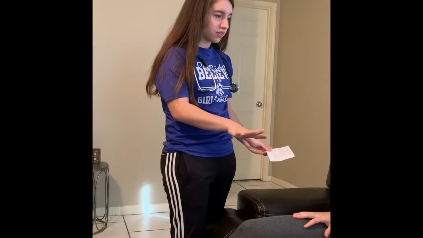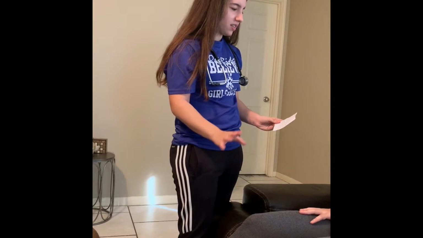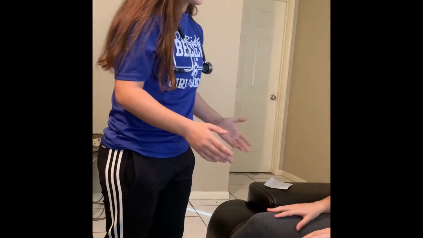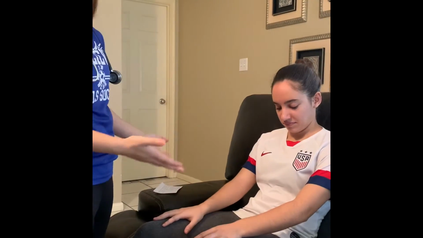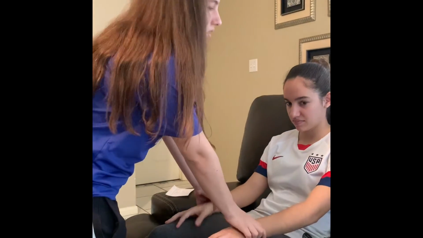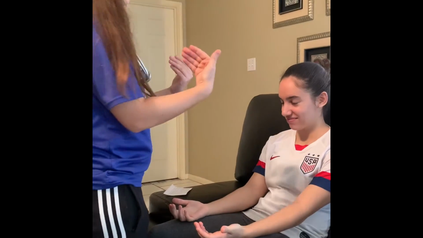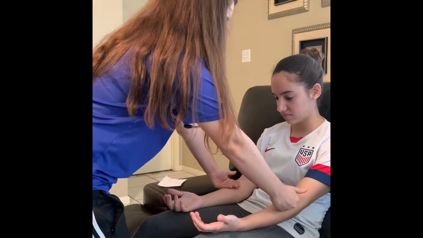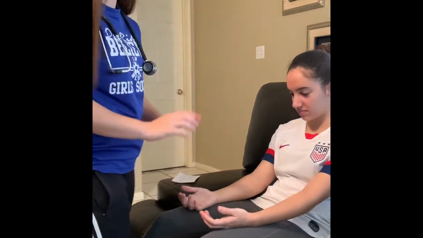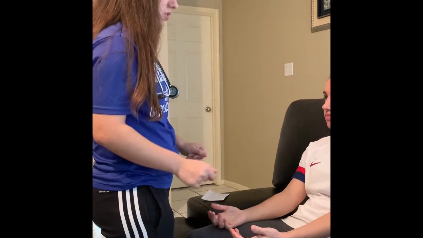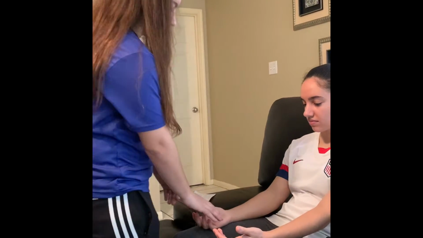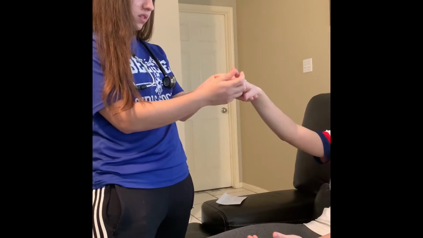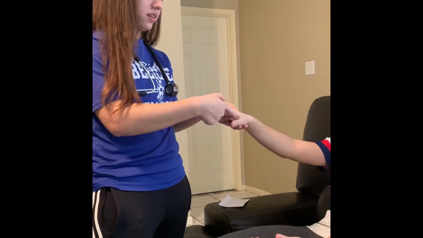And now I'm going to start on the peripheral vascular system. So first, I'm inspecting for symmetry and any edema, none noted. And I'm going to be checking temperature. Okay, temperature is even throughout, bilaterally warm. And I'm going to check her fingers for any clubbing, and normal should be at 160 degrees.